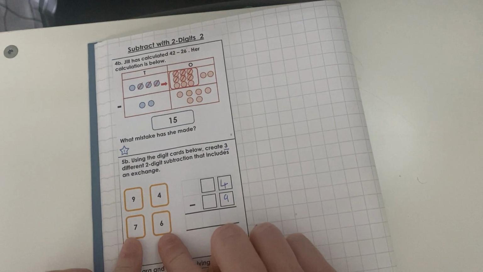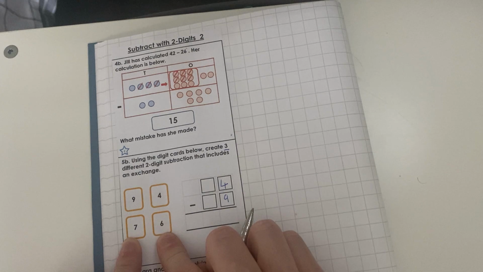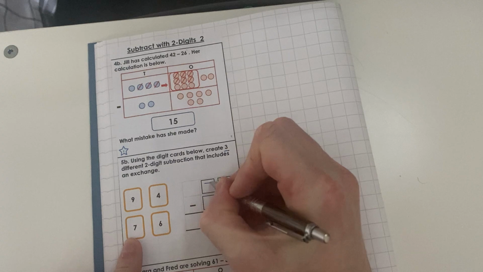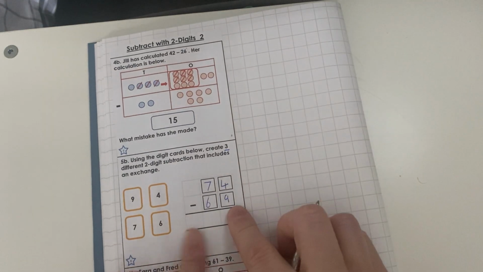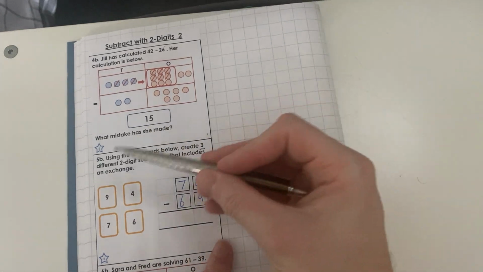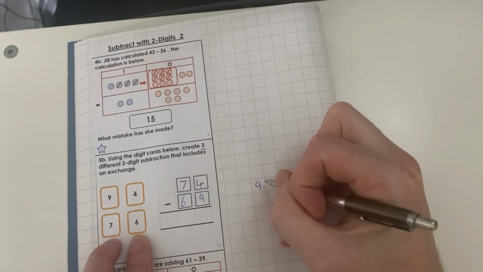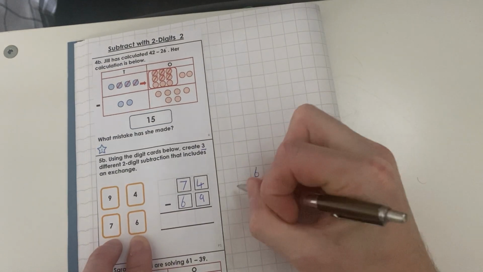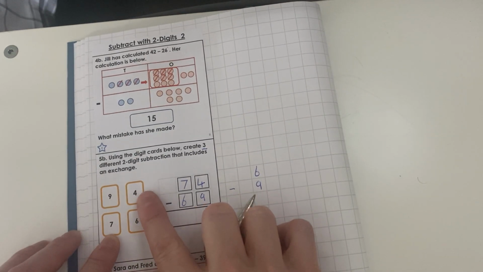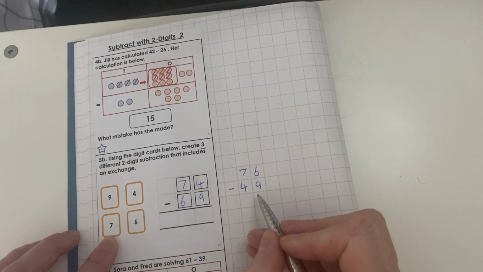Then I'll take your last 2 remaining digits. We know that 9 is greater than 4, so we know we need an exchange. With 7 and 6, we need to put the biggest number here, which is 7, and 6 would go here. This would require an exchange. We'll do it again for another number. We'll put 9 at the bottom again, but this time use a different number out of these 2. So we're going to put 6, so we use 9 and 6. 7 and 4 are remaining. The biggest number must go here, so that must be 7. And that's our second question created.